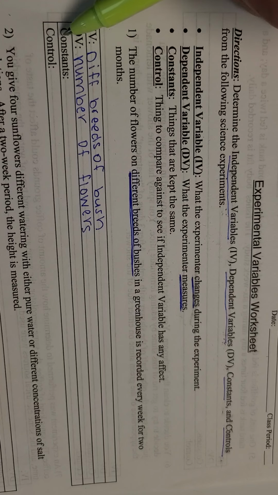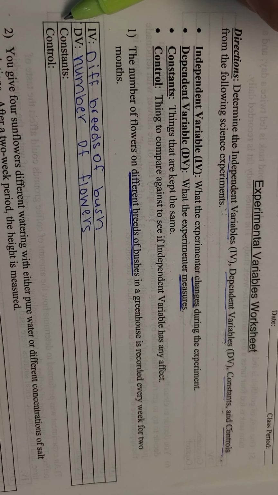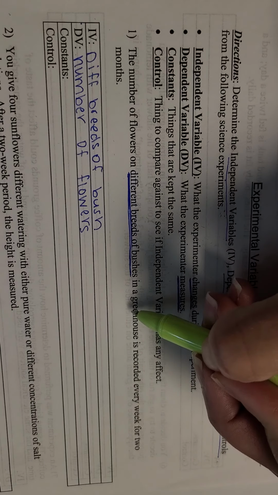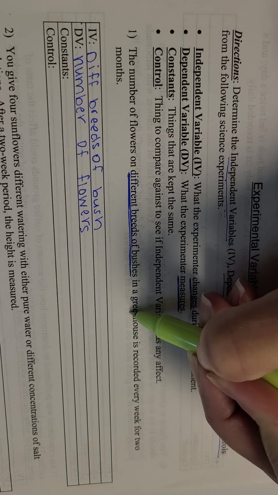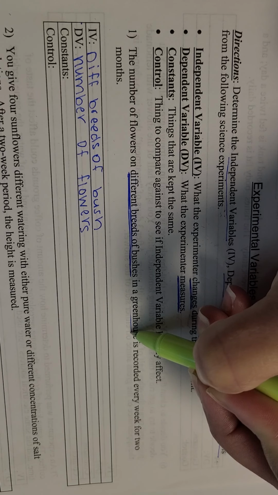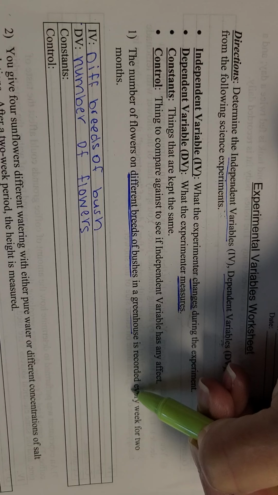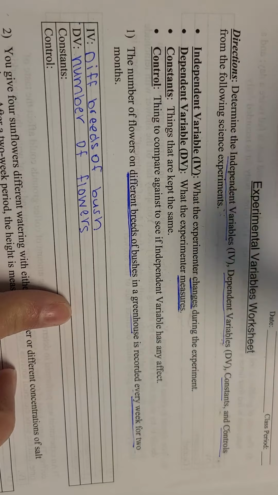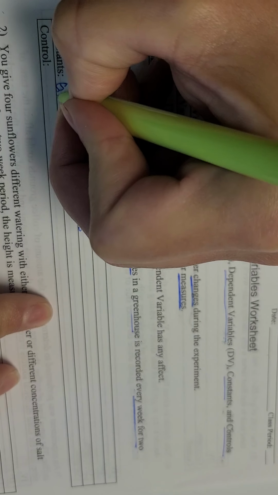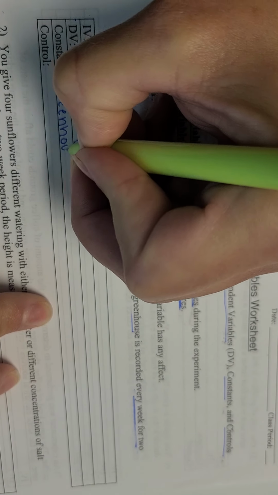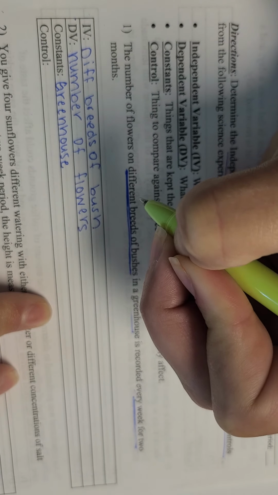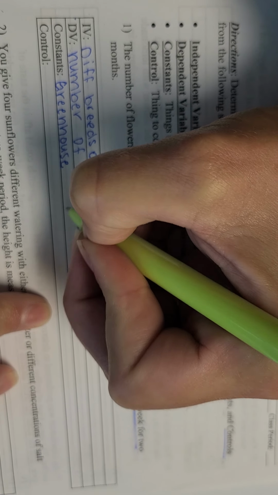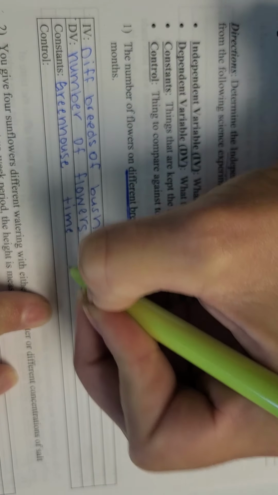All right, your constants. What things are we keeping the same in this experiment? So they're all going to be in a greenhouse. That's going to be the same. They're all going to be recorded every 2 weeks. That's going to be the same. So those would be your constants. The greenhouse stays the same for both the control and the experimental group, and the time of measurement is going to stay the same.